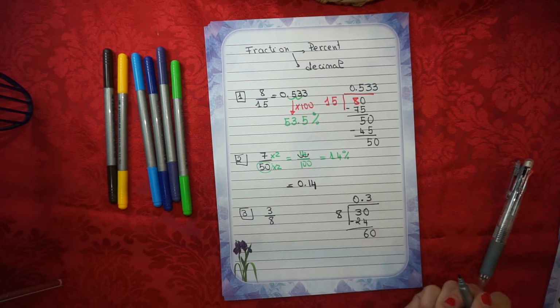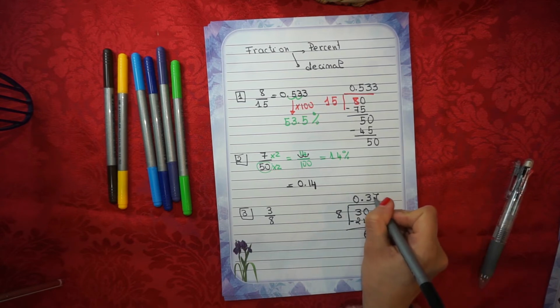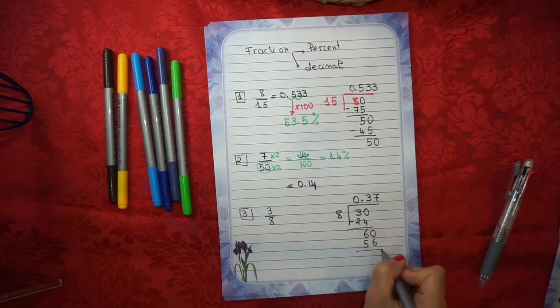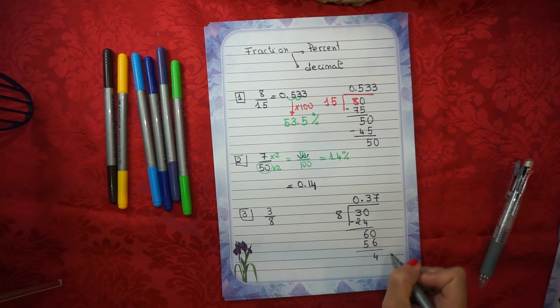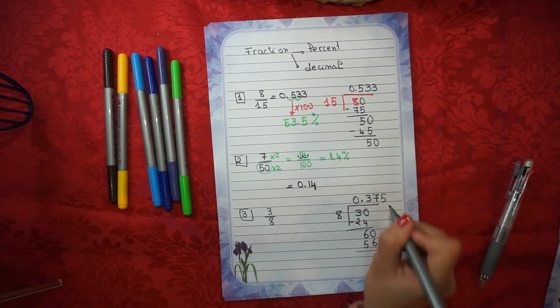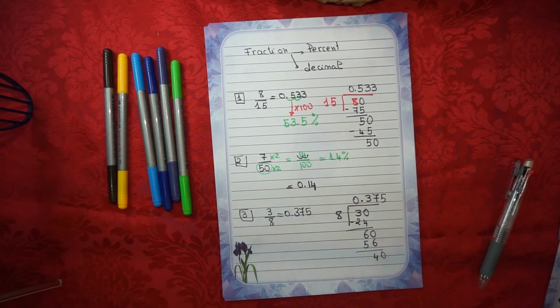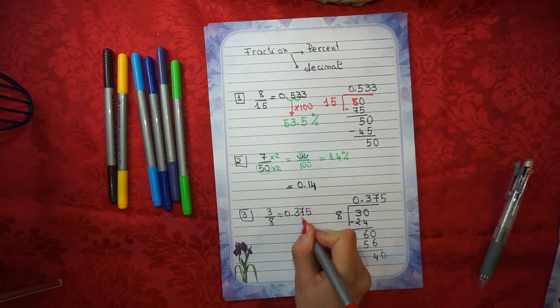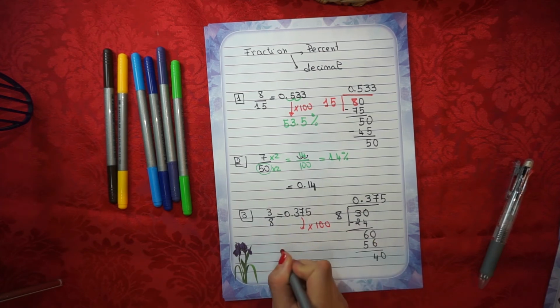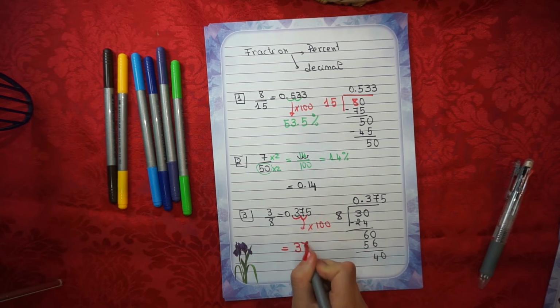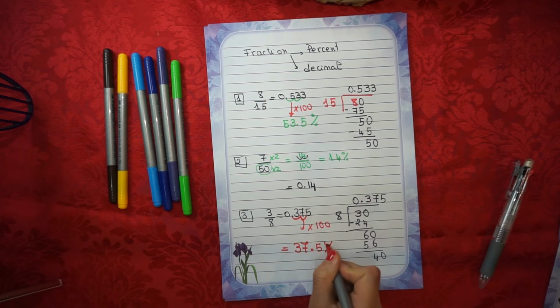I'm gonna repeat. So 60 divided by 8 is 7. So it's 56. And here it will be a 4. So 40 divided by 8 is a 5. So it will be 0.375. This is the decimal. To go to the percent, I'm just gonna multiply by 100, and I'm gonna move the decimal point 2 times to the right, so it will be 37.5%. And that's it.